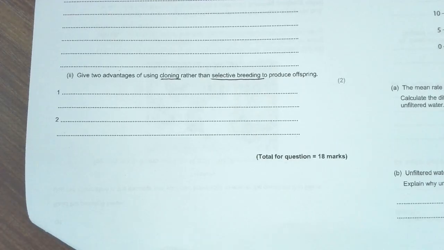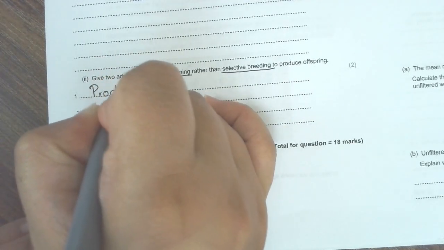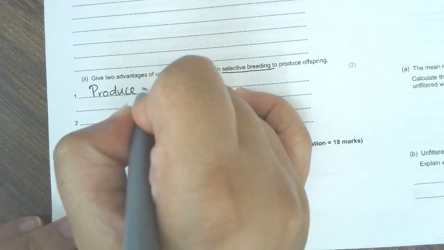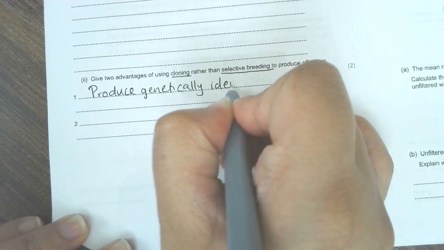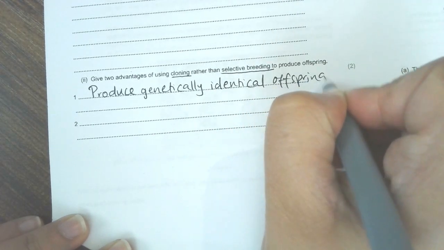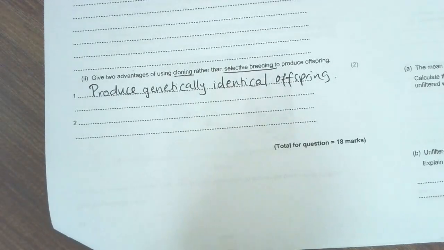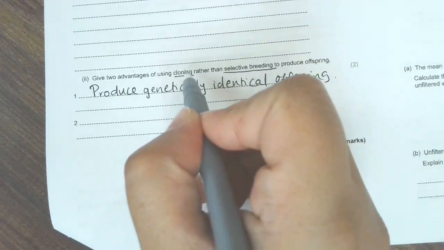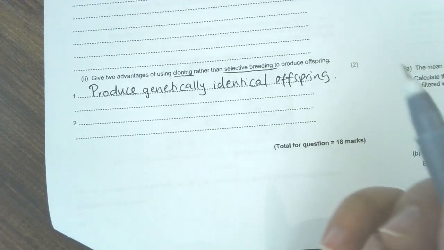So, with cloning, you only need one parent and you produce genetically identical offspring. Okay, I'm hoping that you have come to the conclusion that you only need one parent for cloning, whereas you need two parents to reproduce with selective breeding.